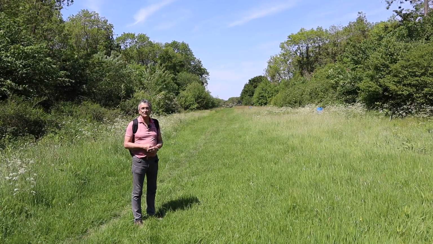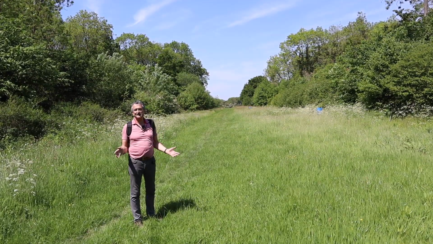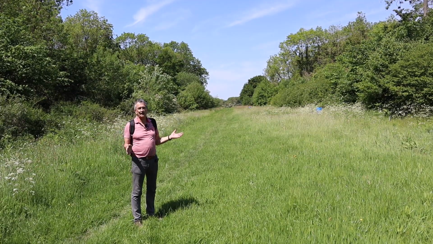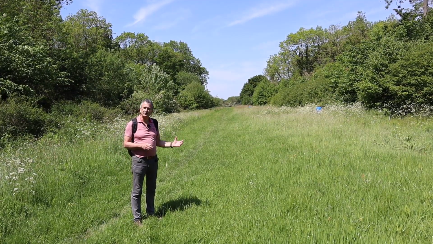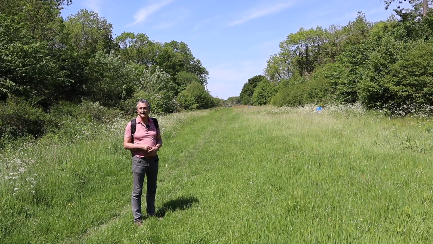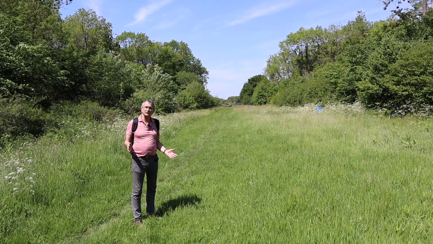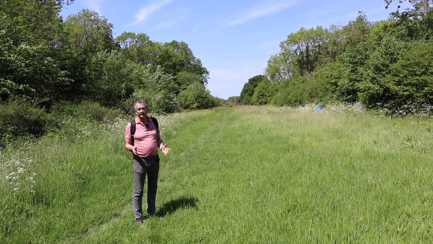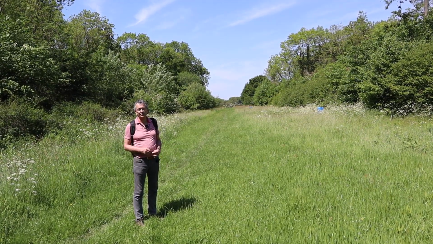Well, you may look as much as you like, but you won't be able to see the house from here. The house actually stood across the far end of this avenue, but it's vanished. So we're going to go and see, can we find anything that's left of it and what actually happened to this fine house that was built here.